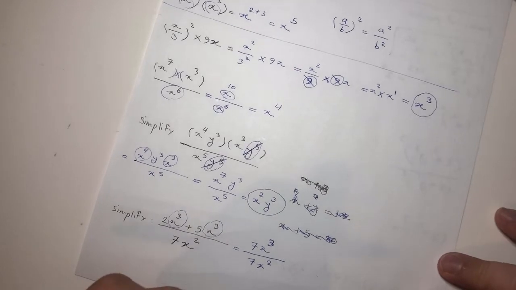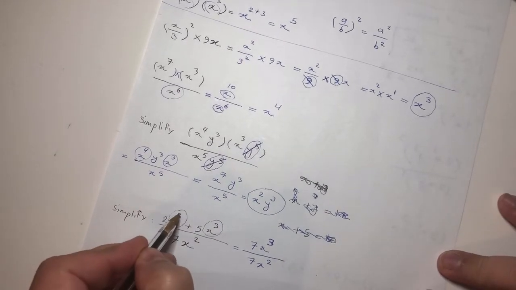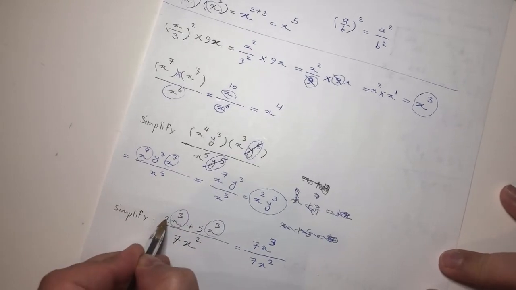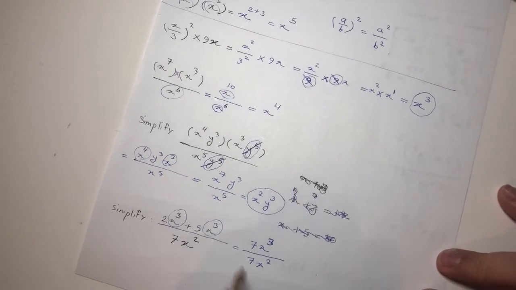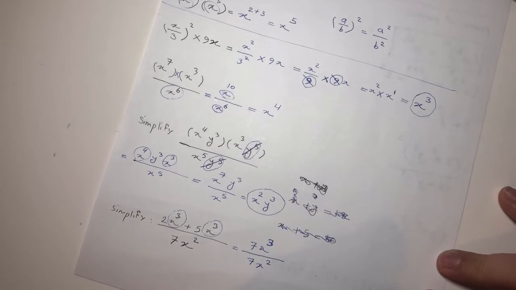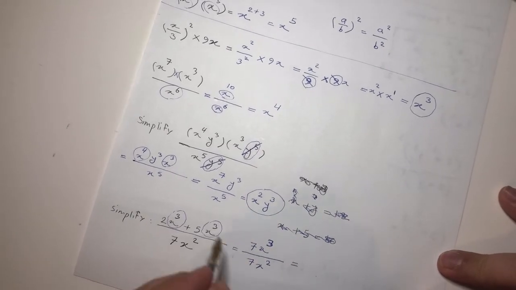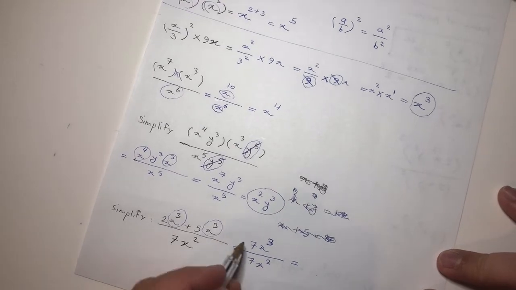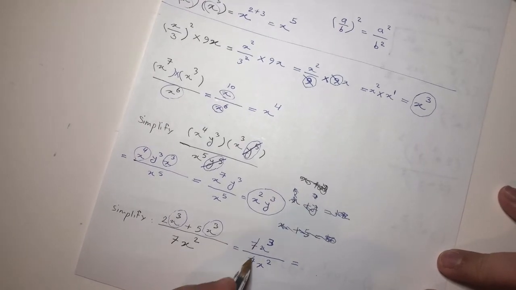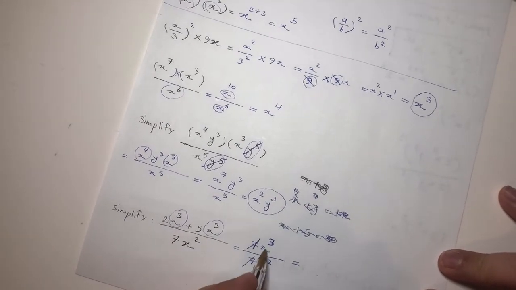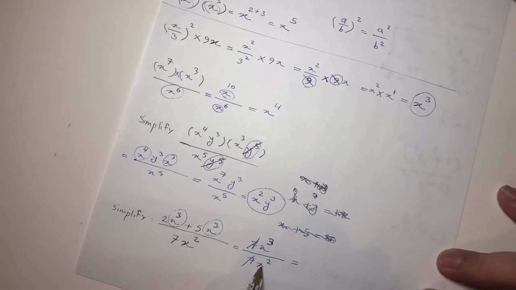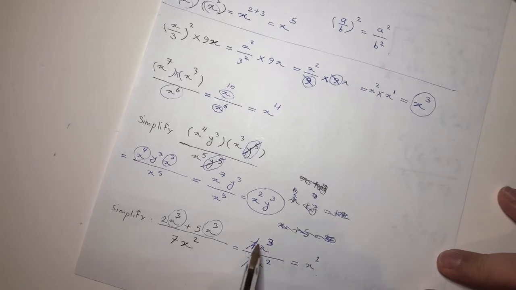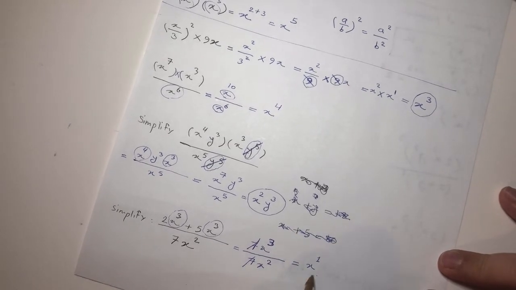right? Let's say x to the power of 3 is apple. Here we have 2 apples plus 5 apples. It will be 7 apples, right? Now we have 7x to the power of 3 divided by 7x to the power of 2. First, we can simplify this 7 with this 7, right? x to the power of 3 divided by x to the power of 2 is x to the power of 1. 3 minus 2 is 1.